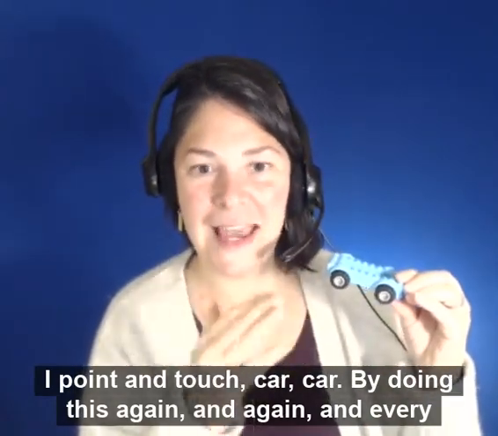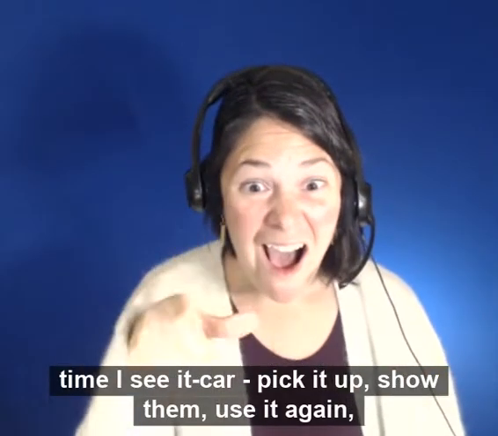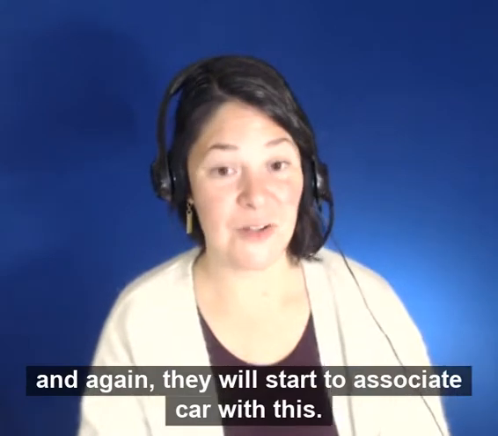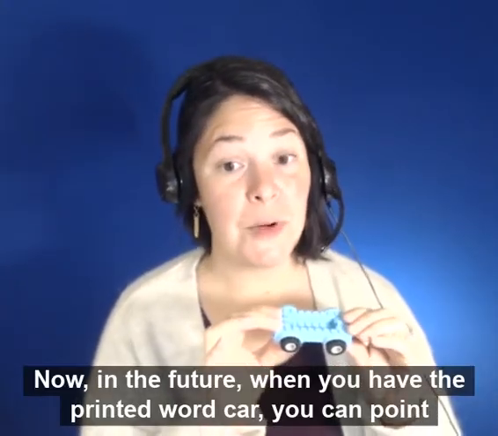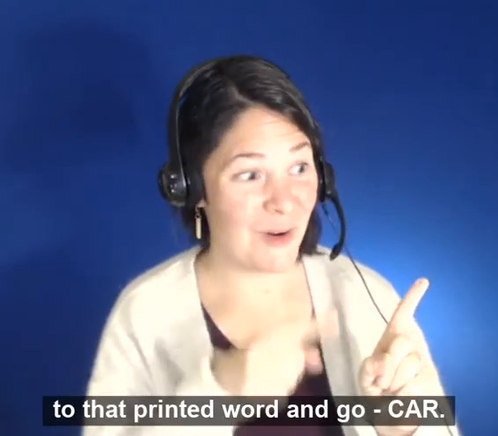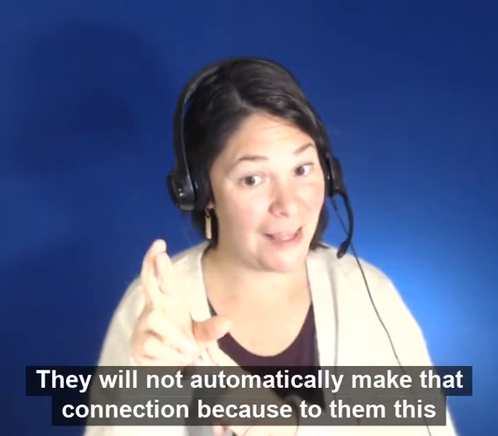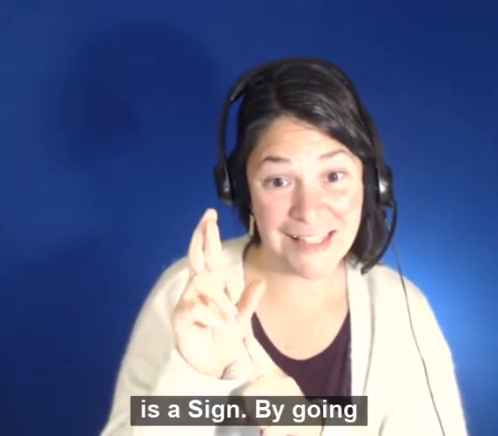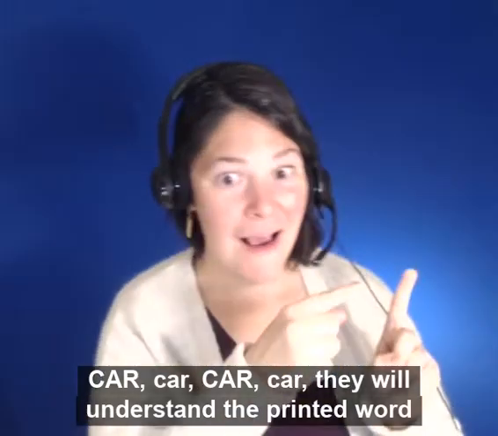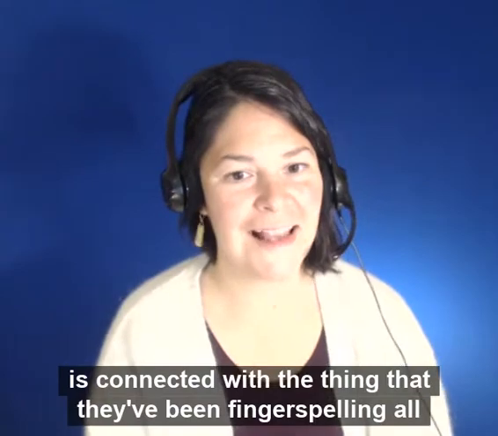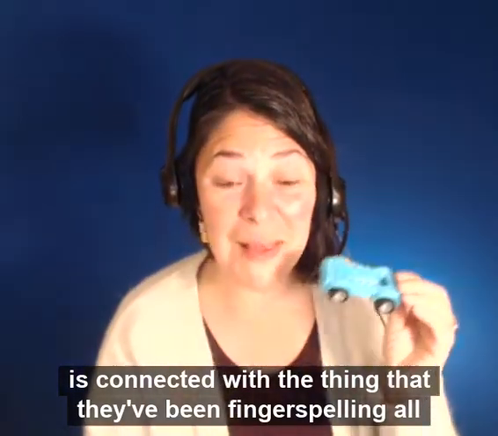By doing this again and again, and every time I see car, pick it up, show them. Use it again and again. They will start to associate car with this. Now in the future, when you have the printed word car, you can point to that printed word and go, car. They will not automatically make that connection because to them, this is a sign. By going C-A-R, car, they will understand that the printed word is connected with that thing that they've been fingerspelling all along.